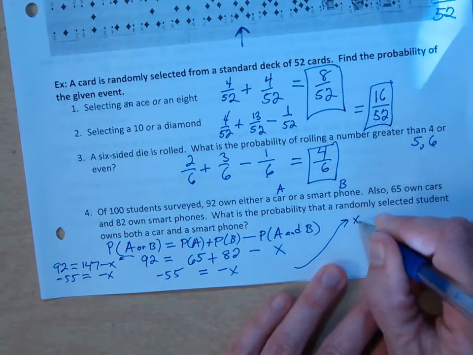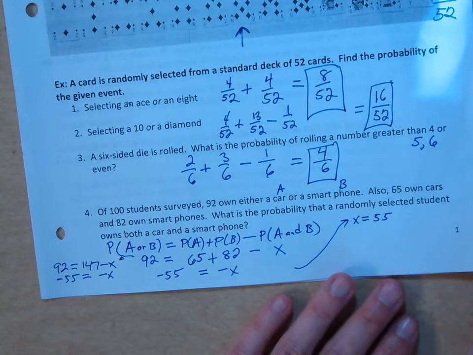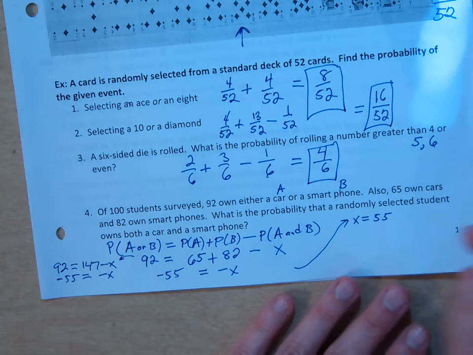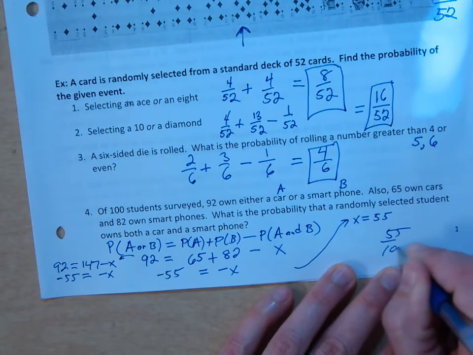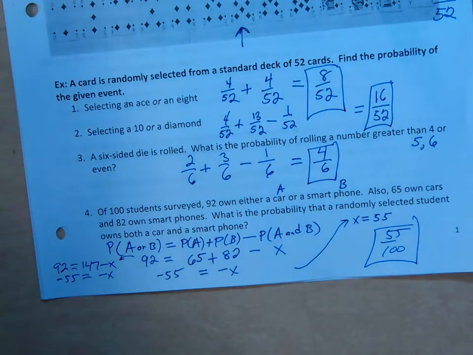So x is 55, and that's the number of students that own both a car and a smartphone, and we just put our final answer over 100 is the probability that a randomly selected person. Is it okay to simplify those though? It's if you want to. What I really want you to do is whatever the book does, so that you can compare your answer. So you check what the book does.